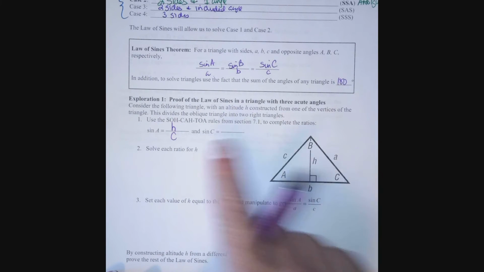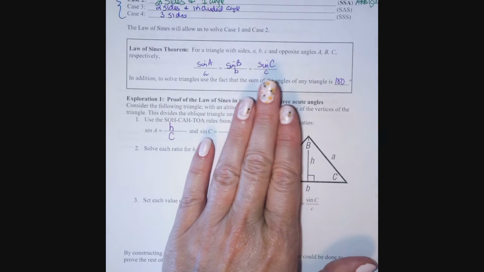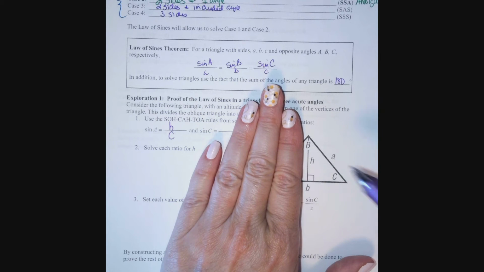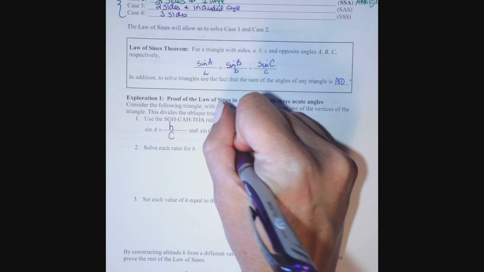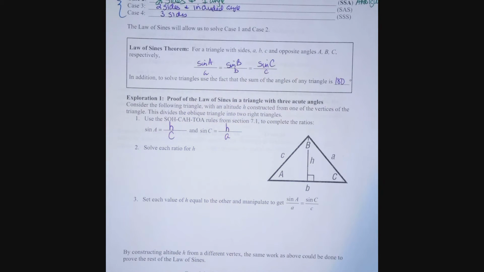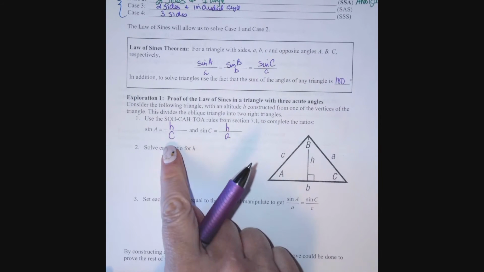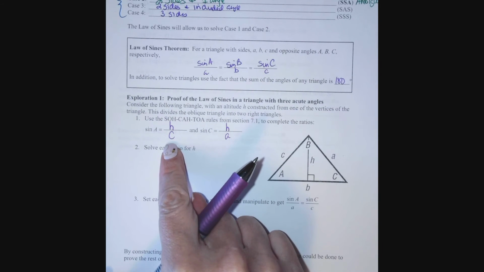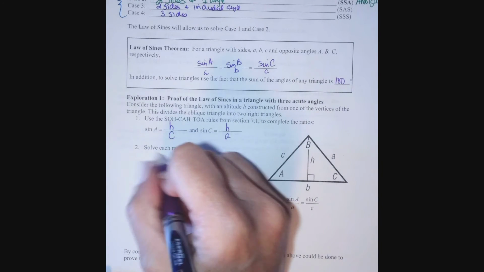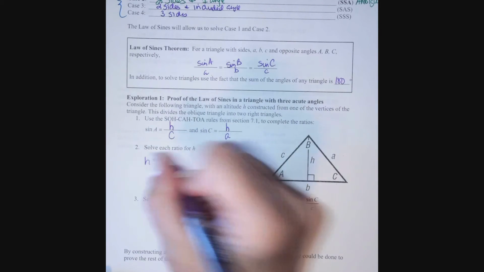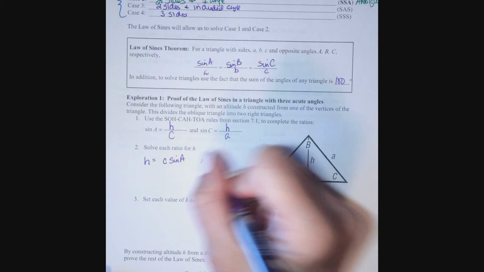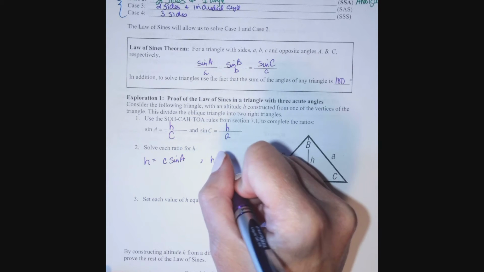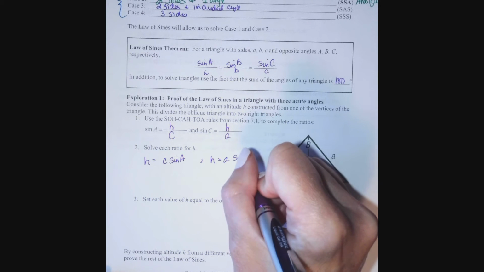What about sine of C? Well, here's angle C, and if I look at just this piece, I see the height of the triangle, h. Sine of C would be h over a. Solve each ratio for h. I'm going to take this ratio and rearrange terms so that it's set equal to h. I'm just going to multiply by c on both sides. So h equals c times the sine of A, and for the second one, h would equal a times the sine of C.